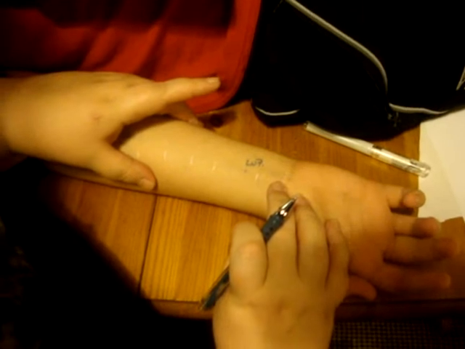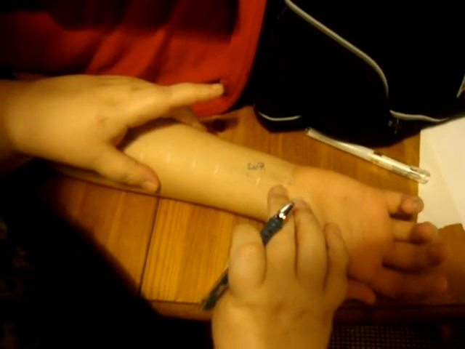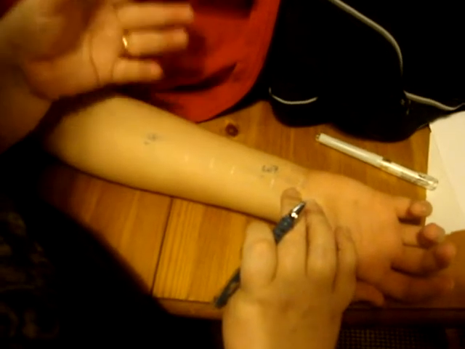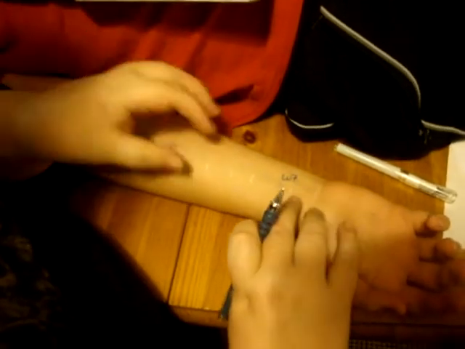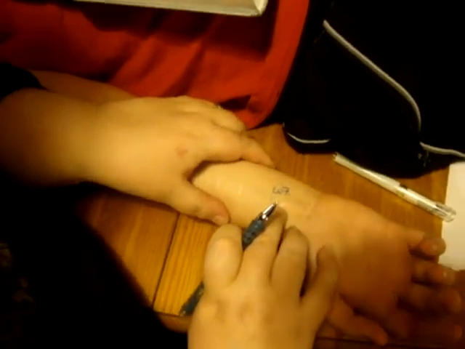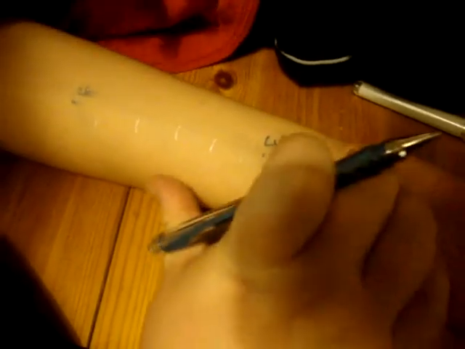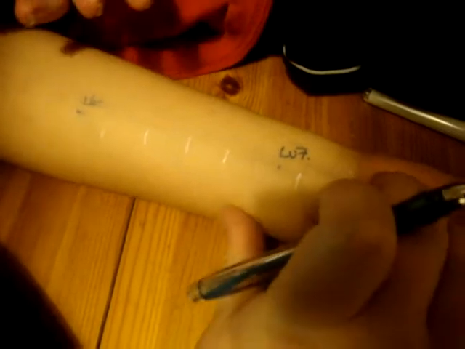It's approximately 1 cun proximal to Lung 9 at the wrist flexure. It's level with, and medial to, the prominence of the styloid process of the radius, which is the flare at the end of the radial bone.